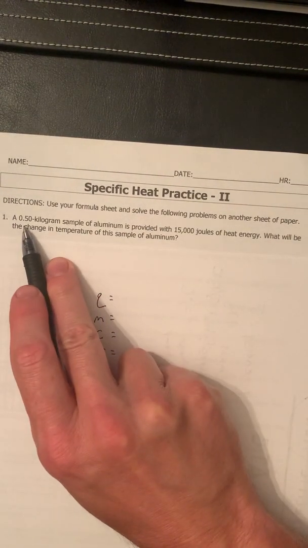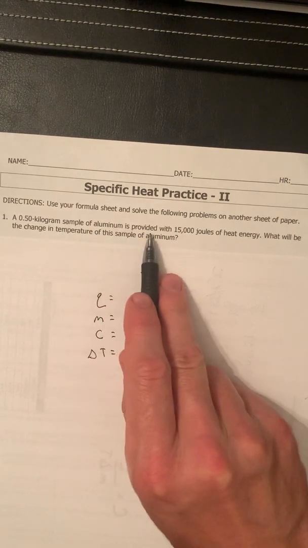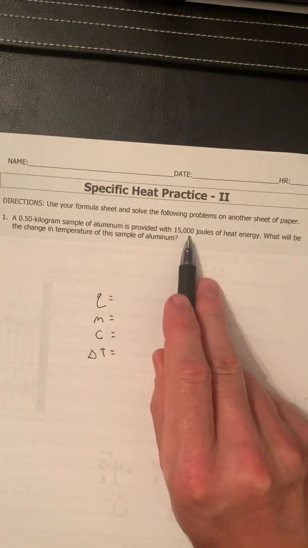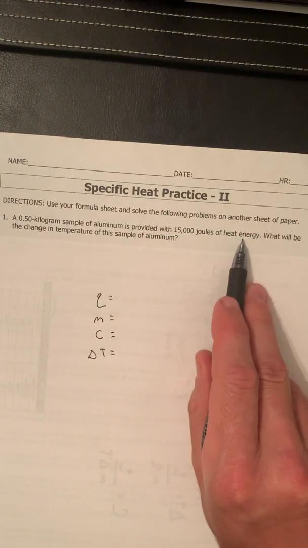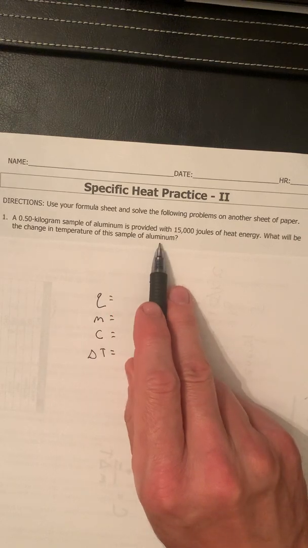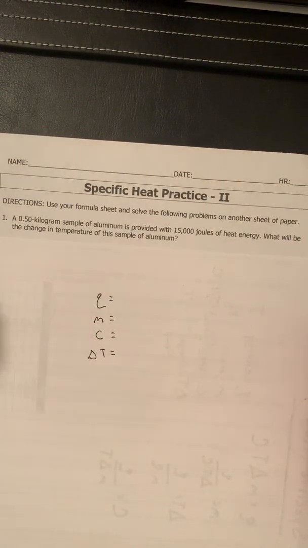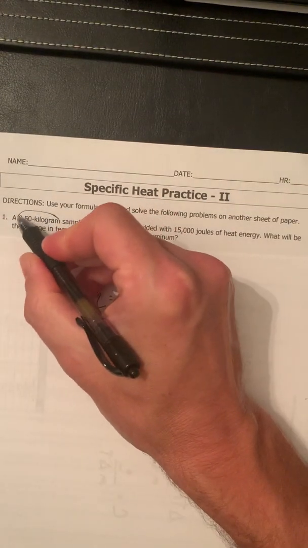So this says I got a 0.5 kilogram sample of aluminum, and it's provided with 15,000 joules of heat energy. What will be the change in temperature of this sample of aluminum? All right. I don't want to work with all that. I want to try to organize it through here. So it looks like I start off with a 0.5 kilogram. It's a number, right? Probably I'll need that.